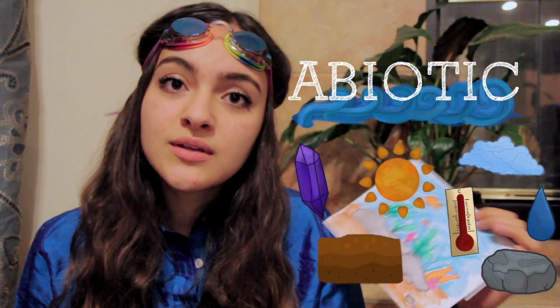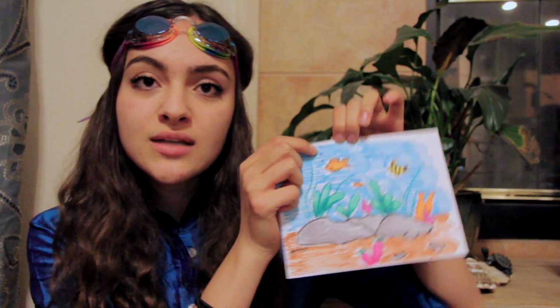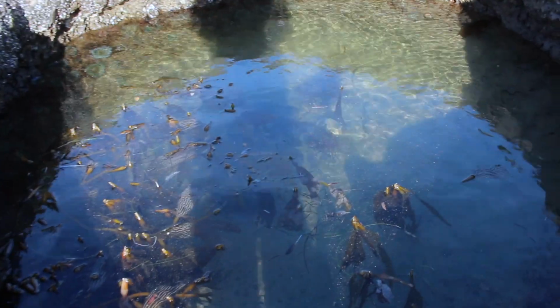Abiotic just describes something that is non-living. So in my drawing, that would be the sand, the rocks, the water, and the carbon dioxide in the bubbles. So an ecosystem is simply a community of living and non-living things interacting with each other. And ecosystems can be as small as a pond or as big as the ocean.